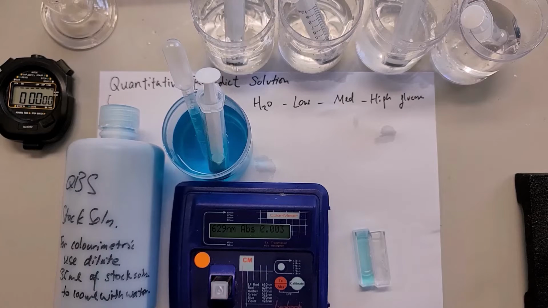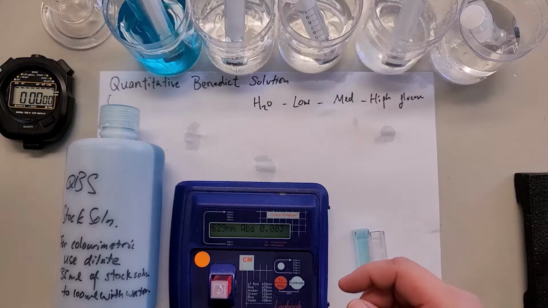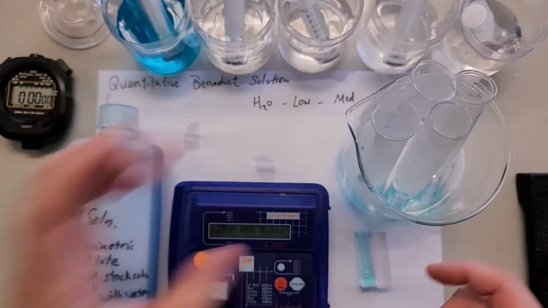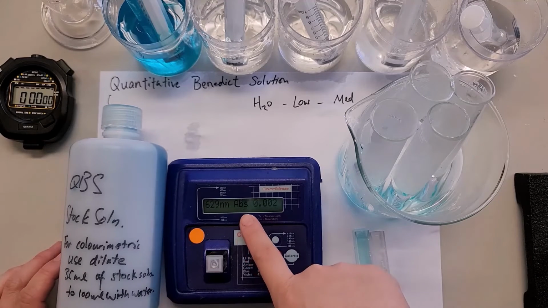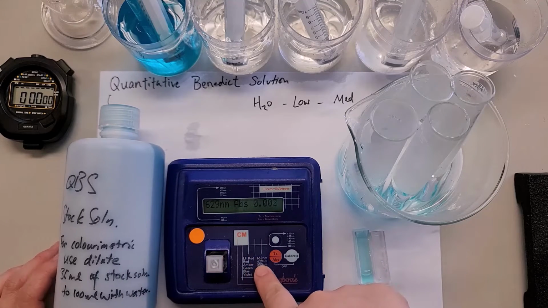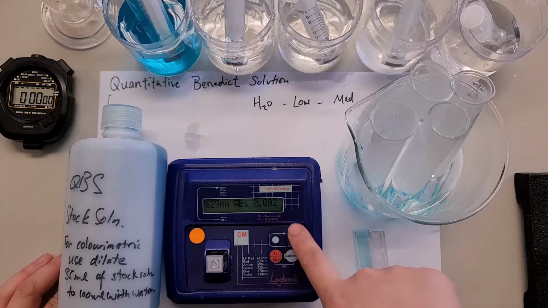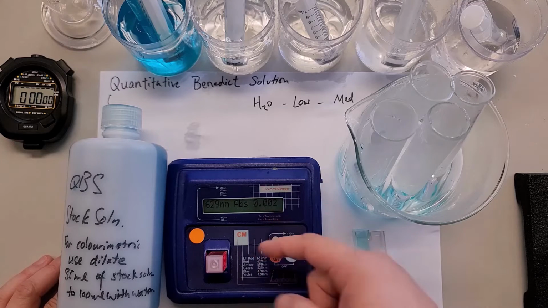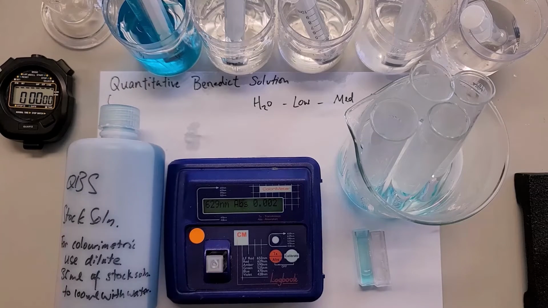Right, so next, we put the QBS into a hot water bath here. And meanwhile, we get the calorimeter ready. This one is measuring absorbance at red color, so 629 nanometers. If you're not sure which light wave to use, you can switch on the light wave and select the one with the highest reading. That's how we can select the light wave for the calorimeter. If you're not sure, feel free to come and ask the teacher.